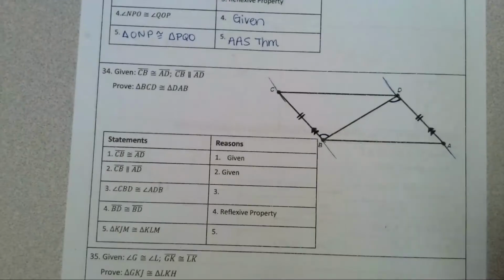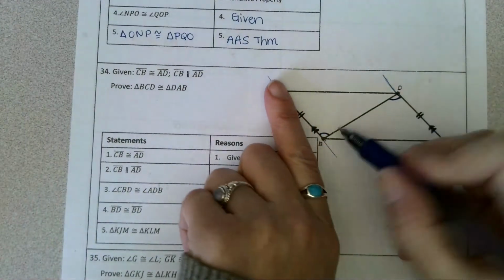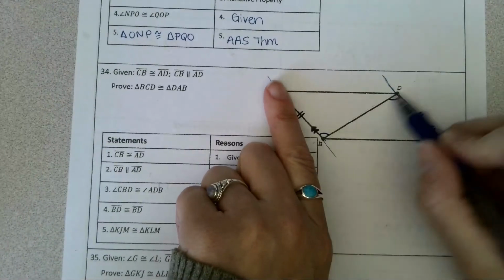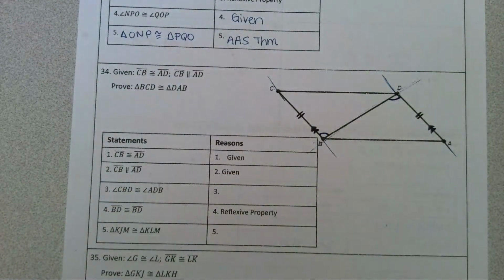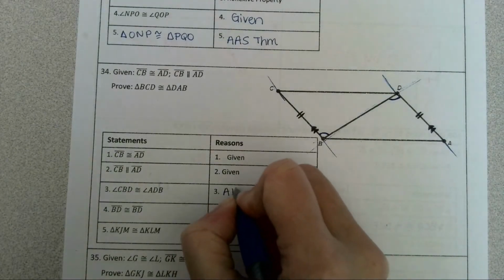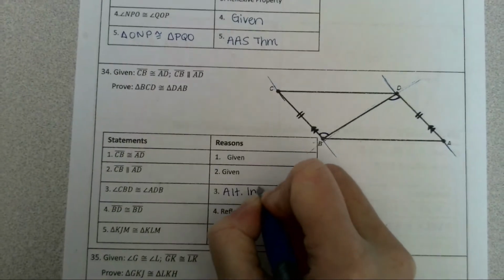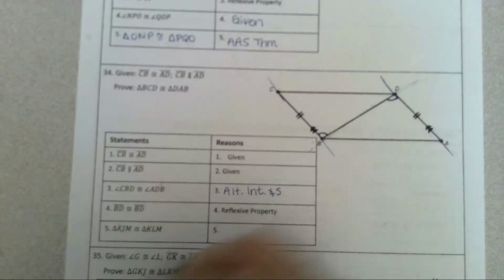If I have two parallel lines and they are cut by this transversal here, then these two angles have an angle relationship. We know this because they are alternate interior angles.